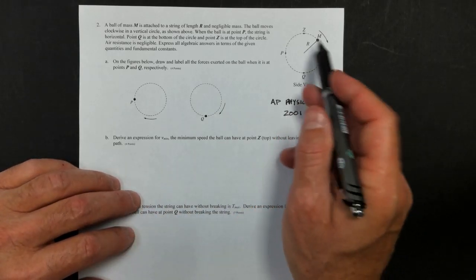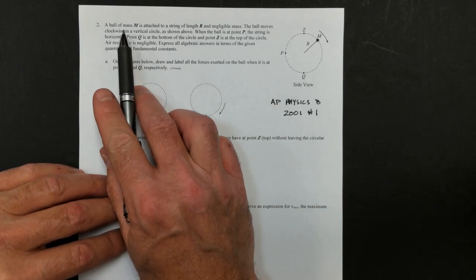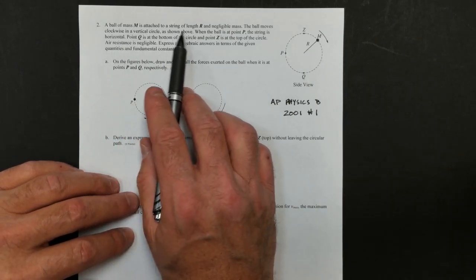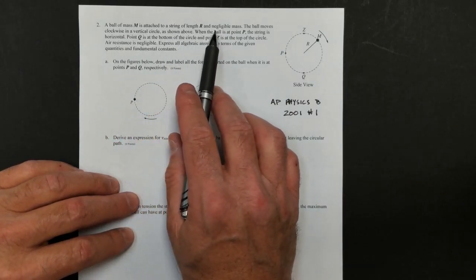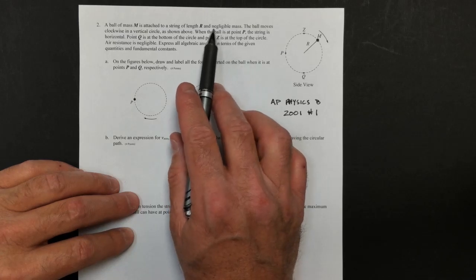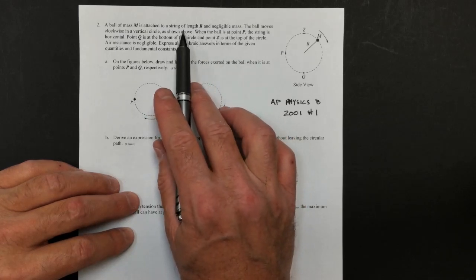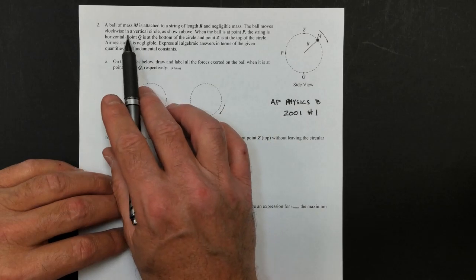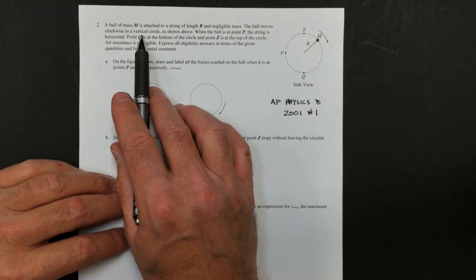So first of all, we have a vertical circle. It says a ball of mass m is attached to a string of length r and of negligible mass, meaning the mass of the string does not matter. The ball moves clockwise in a vertical circle as shown above.